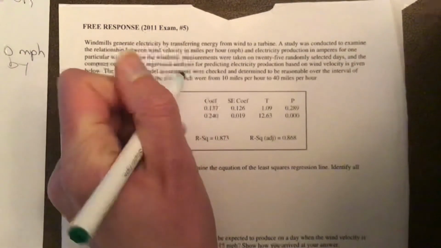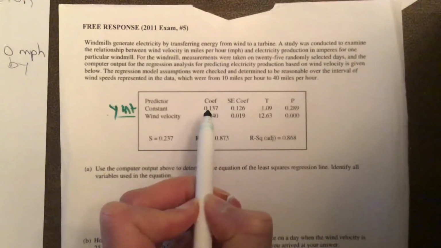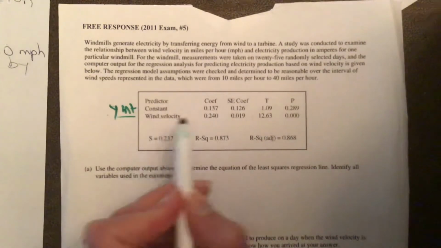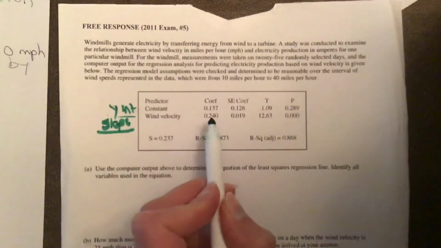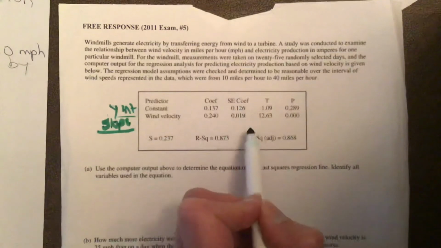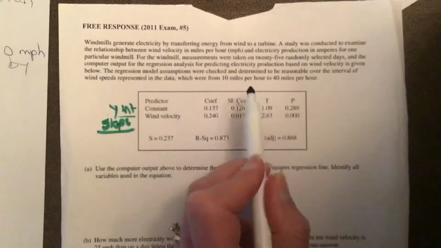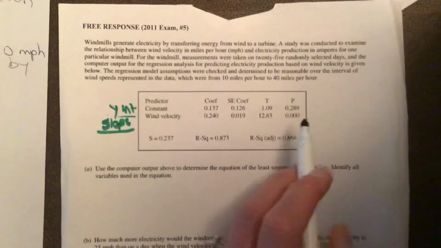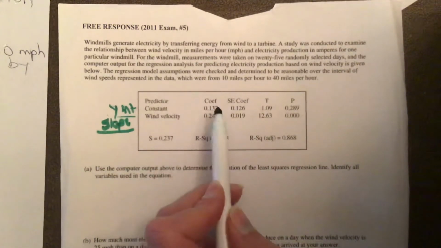Okay, so this guy right here is my y-intercept, 0.137. Where it says wind velocity, everything in this row is about the slope. So this guy right here is the slope. All of this other stuff, for us, we can ignore, because this would be if you were going to do a linear regression test, which isn't a topic they're going to have on the AP exam this year since we ended school early. So this is the y-intercept, this is the slope, and then s, that's another one you can ignore because we didn't get to it.